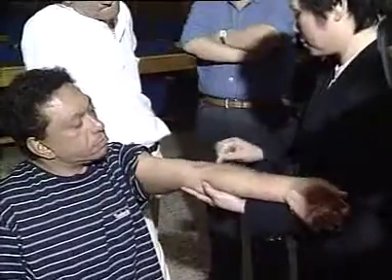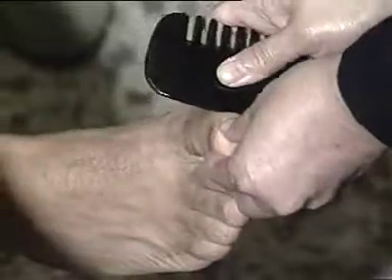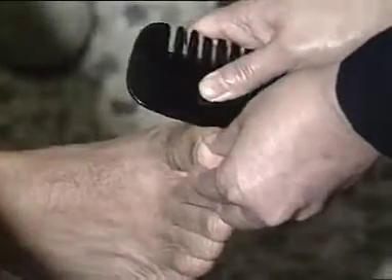Scrape the L1 point on the chest from the upper to the lower using the corner of the plate. Scrape LI11 on the upper limb. With the L7 point as a center, scrape from the upper to lower. Kneading the midpoint lateral to the thumb can quickly improve the symptom of nasal obstruction.